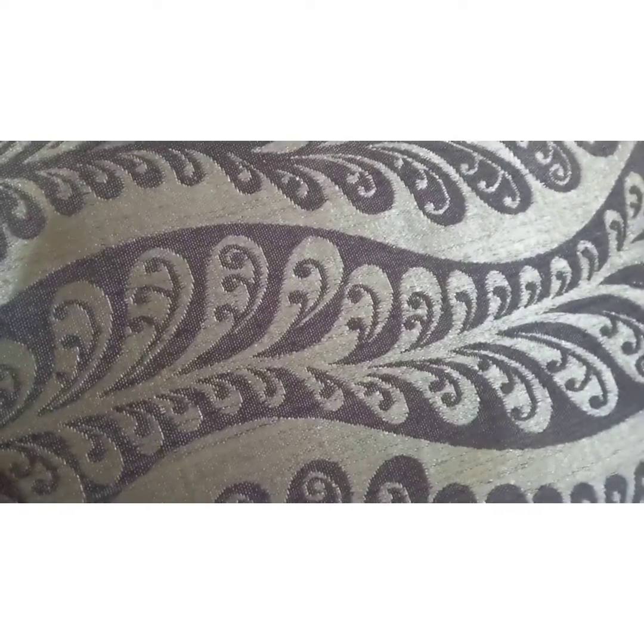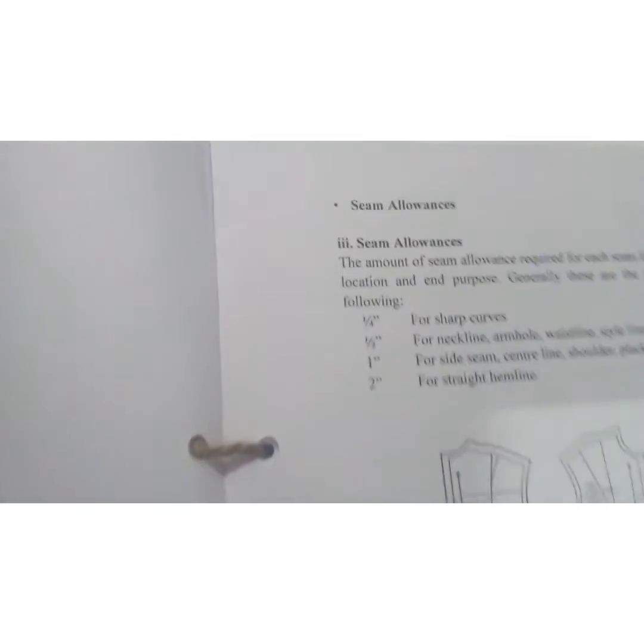Okay. So this is the direction of the fabric you have to maintain, and of course the notches you need. The next one.